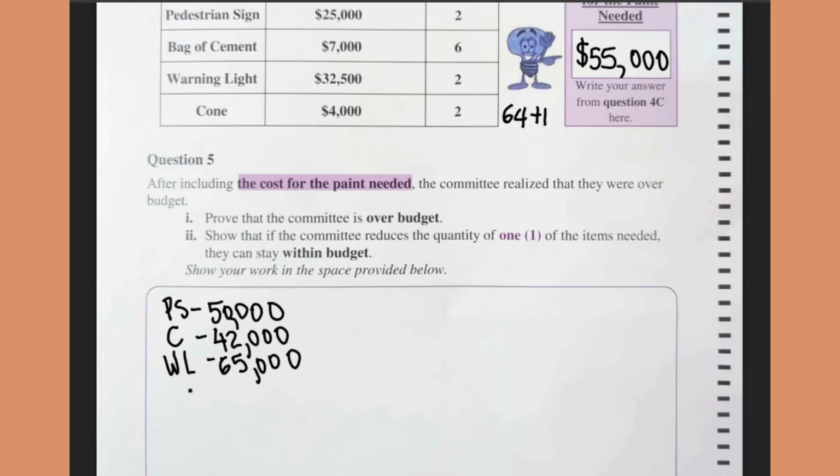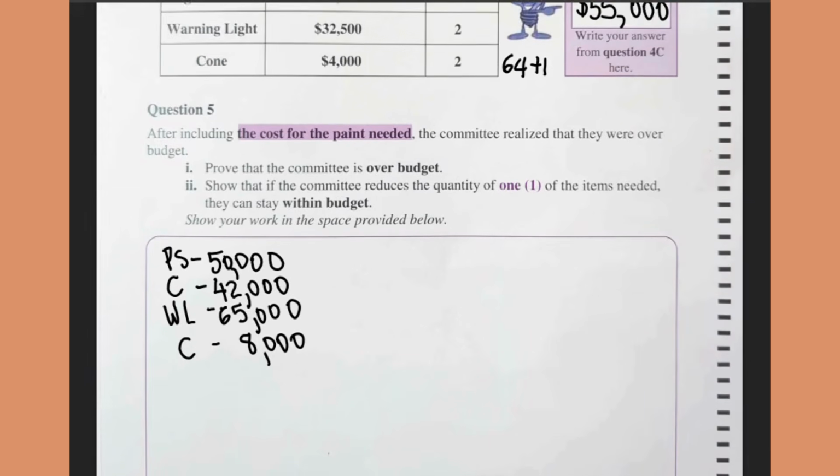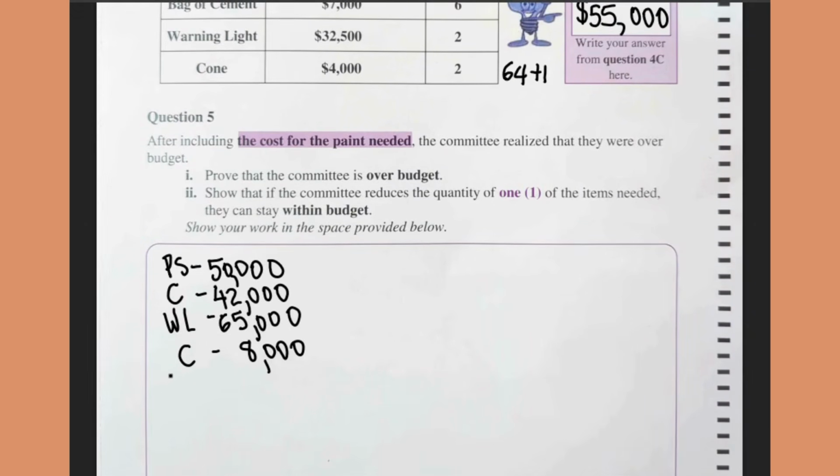And the cone would be 4,000 times 2, that would be 8,000. And finally, we have the cost for the paint, that would be 55,000.